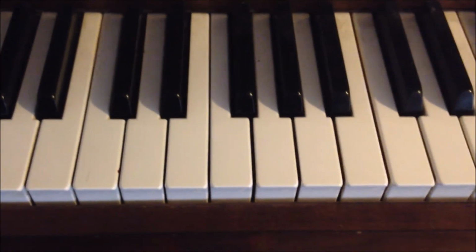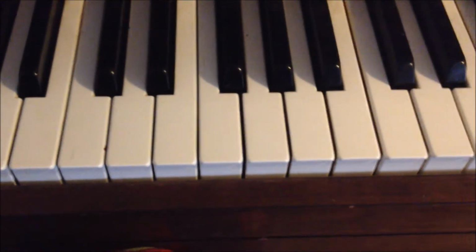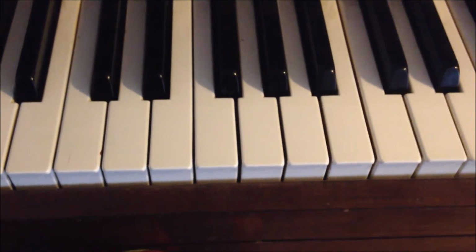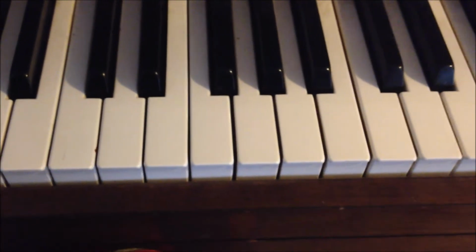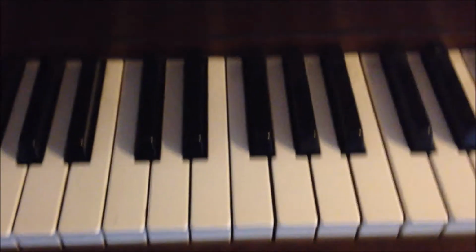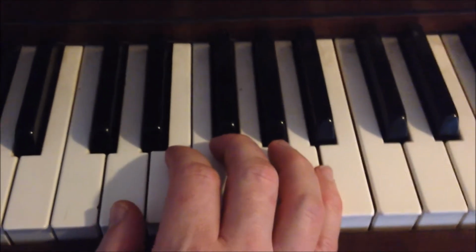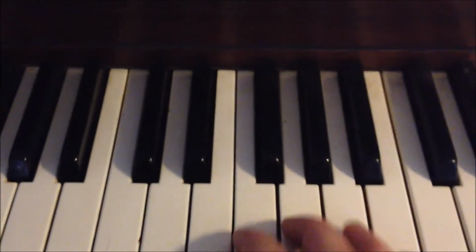Now, if I started with any other note and played that same sequence, then it would still be a major scale. If I started at D and played the same intervals, then it would be a D major scale. In fact, let's just try that. Ready? Here is starting at D. Now it's going to look different with D because I'm not going to be able to do it all on white keys. But let's show you what it would look like.